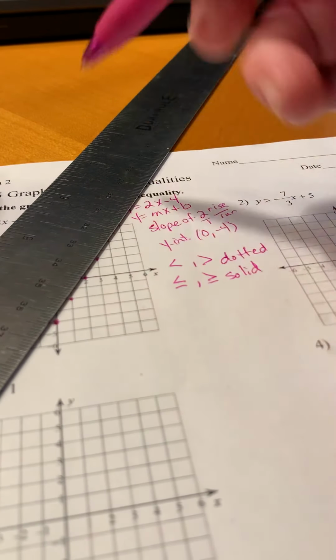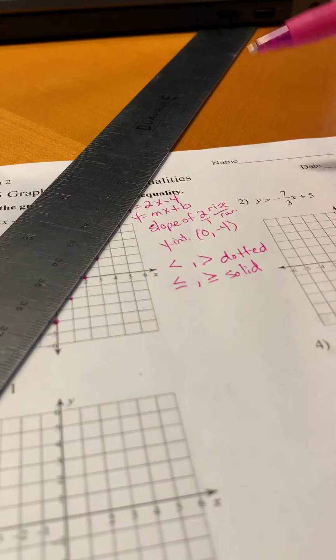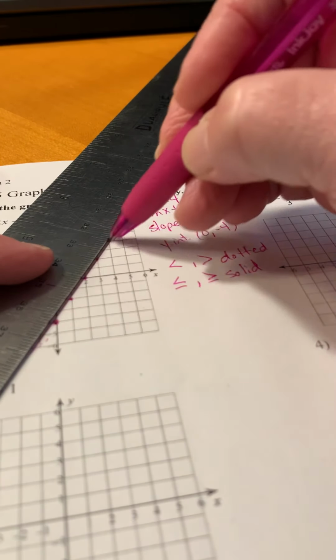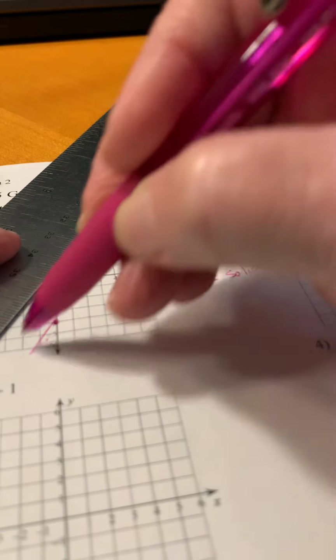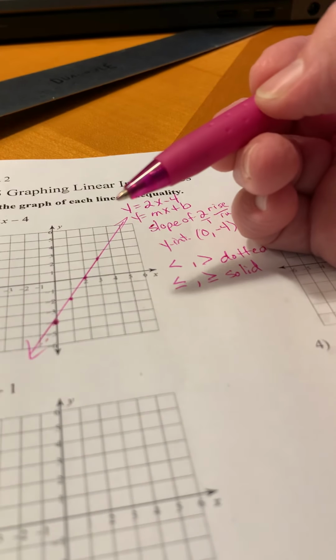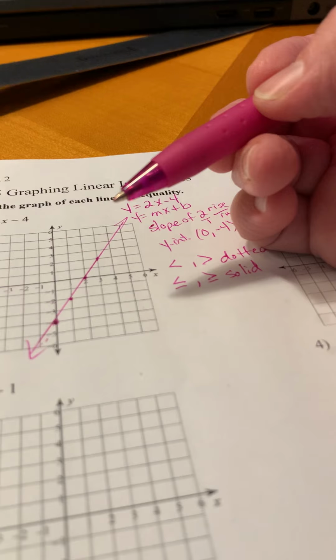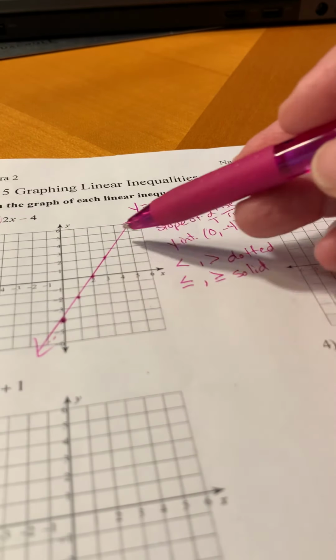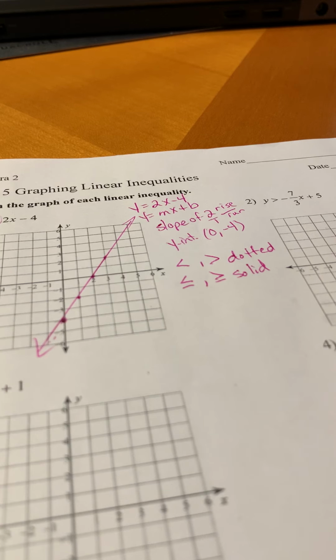We said that it's less than or equal to, so it's going to be a solid line. That means if the equal to is on there, that inequality includes any dots that lie on that line.